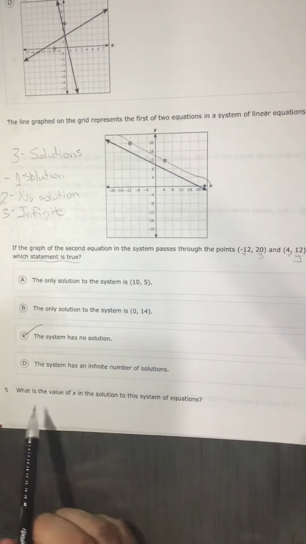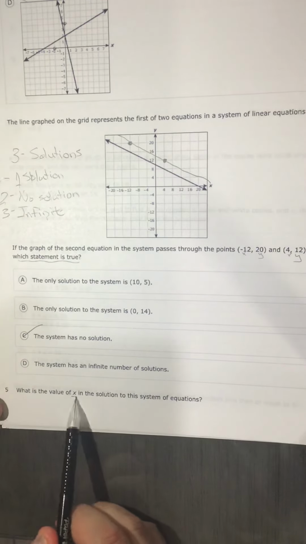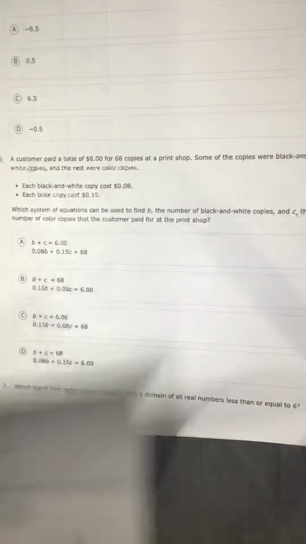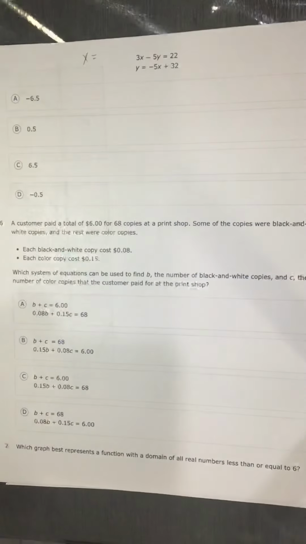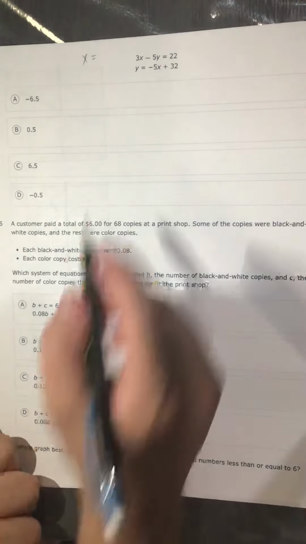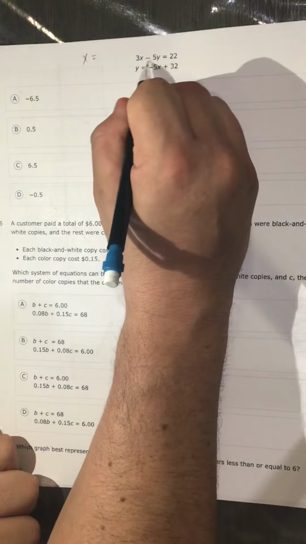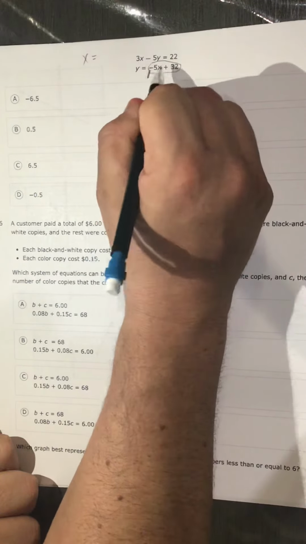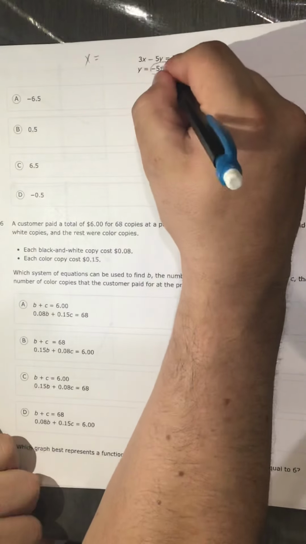Now for question 5, it's asking me, what is the value of x? I need to know what x is in this solution, okay? So my goal is, what is x? I need to find out what x equals, right? Now for this one, we are doing what's called substitution. We've already gone over this in class. What I'm going to do is get my y, because my problem is 3x minus 5y, and I'm plugging this whole operation right here into my y.